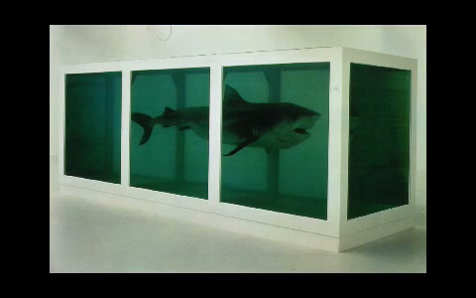Why a shark here? If all of those objects represent their historical period, what is Damien Hirst telling us about what it means to be alive at the end of the 20th century and beginning of the 21st century? I think it's a fairly dark notion. You think so? Maybe.